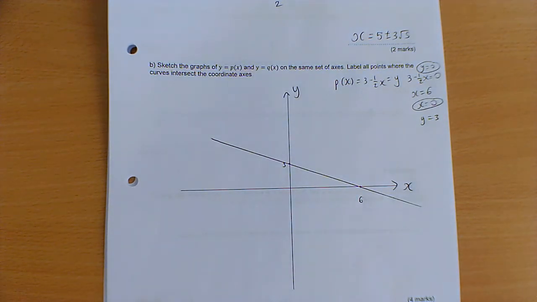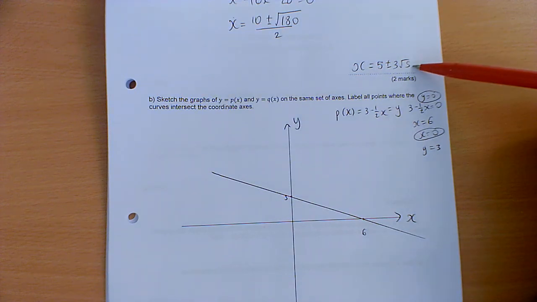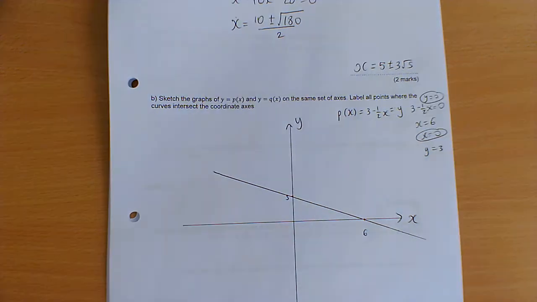Okay, now I need to think about the curve. So I'm now going to think about q of x, and I'm going to plot the line y equals q of x. I already know that it crosses the x-axis at x is 5 plus 3 root 5 and 5 minus 3 root 5. That is roughly around minus 1.7 and positive 11.7. And I achieved those numbers by typing it into my calculator.